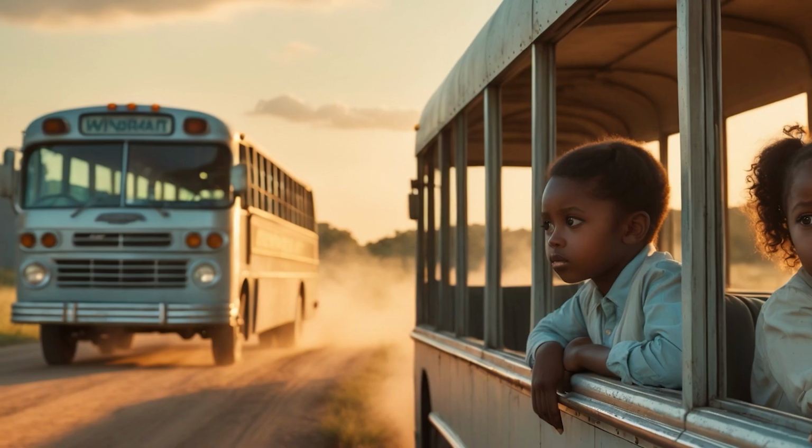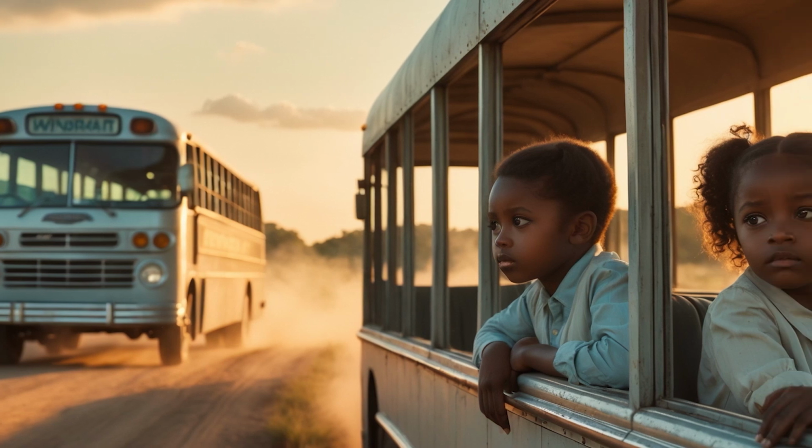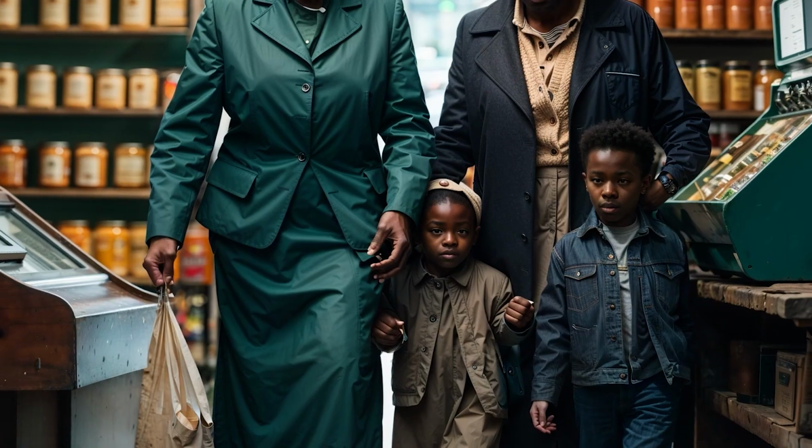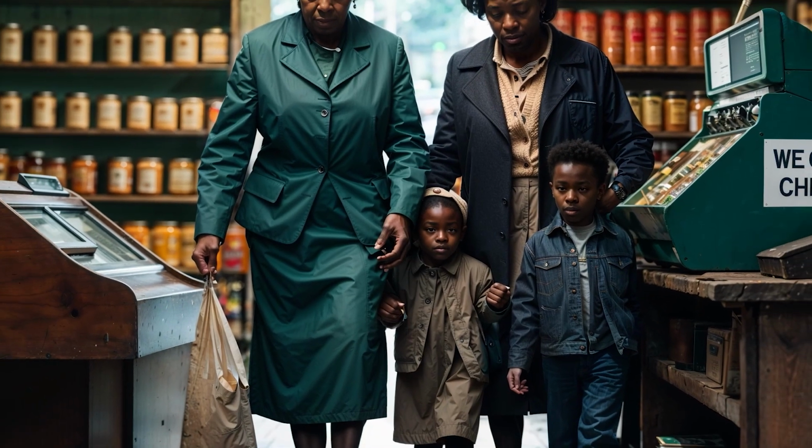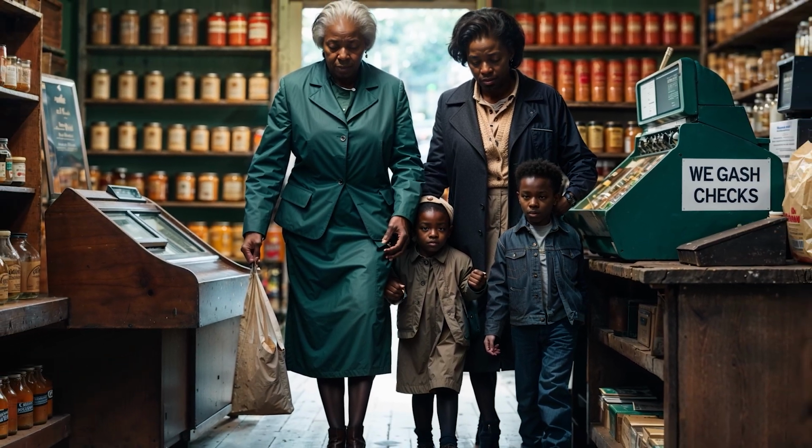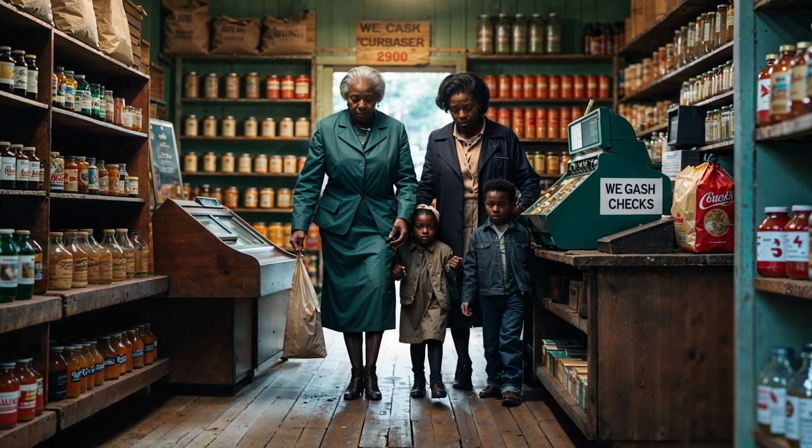To give you an idea about black codes, I'm going to share with you my own personal story. In the early 1960s, I was approximately 8 years old. My sister was maybe 9 years old. We went to visit my grandmother down in the state of Tennessee. While we were down there, my mother, my sister, and I accompanied my grandmother to the local store so that she could cash a check.